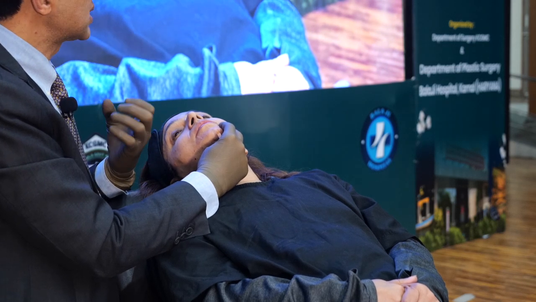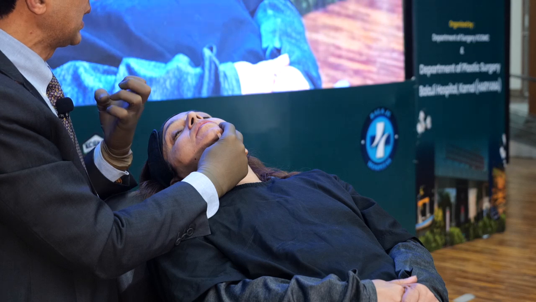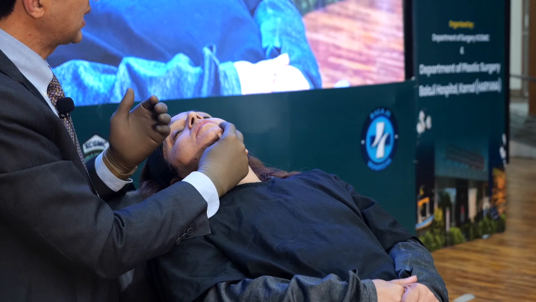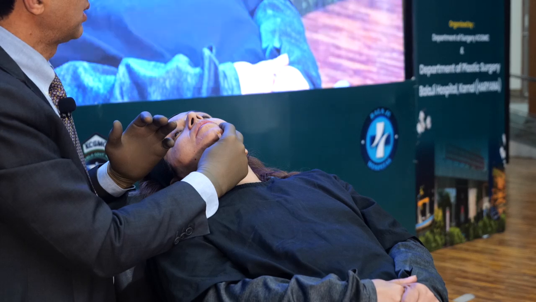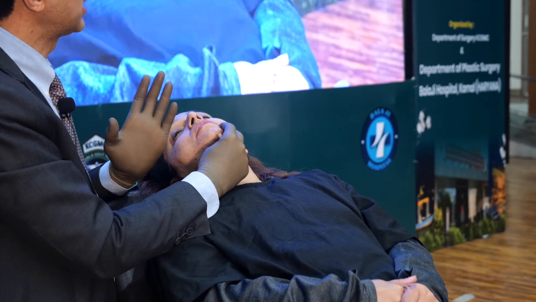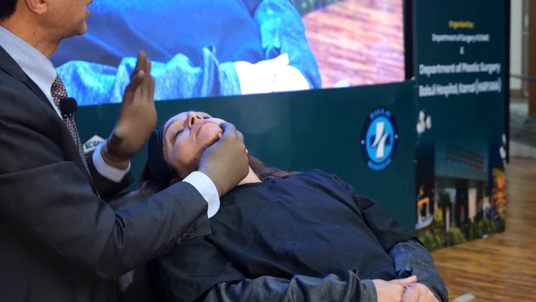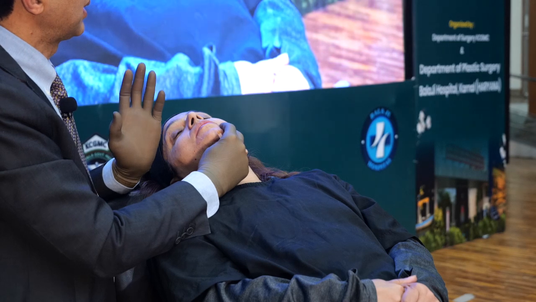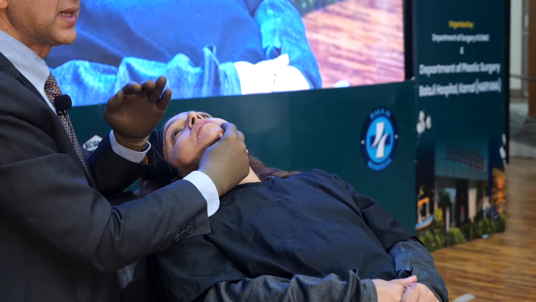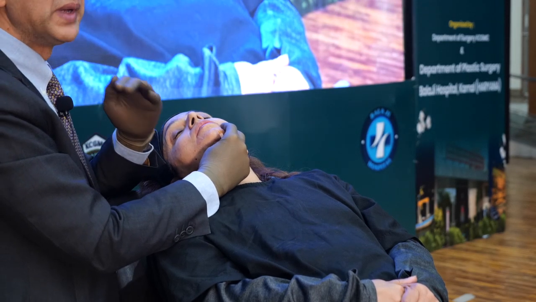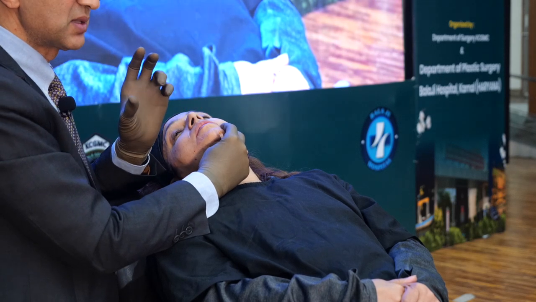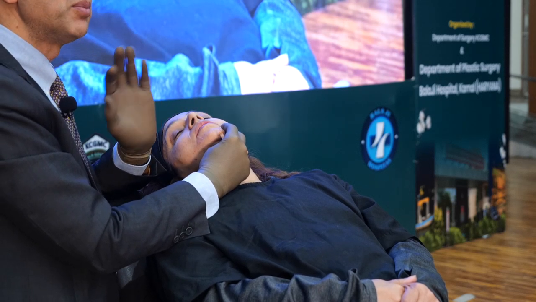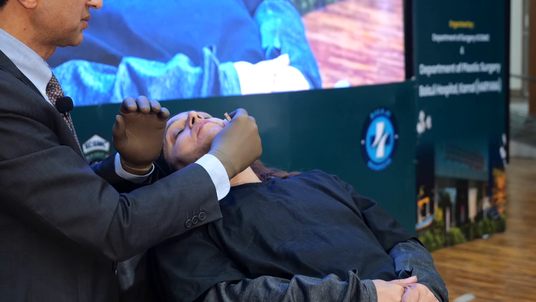But if a person has a very strong mentalis, then at the same time I also do subcutaneous filler in the subcutaneous plane to do myomodulation. It reduces the power of the muscle. Also it acts as a sort of barrier against transmission of muscular movement to the skin. By thickening that plane, you make the area look smoother.